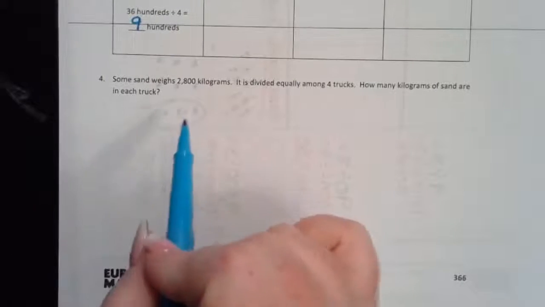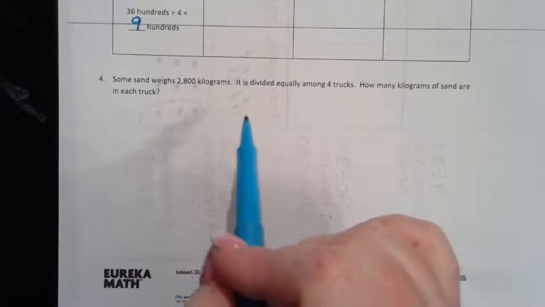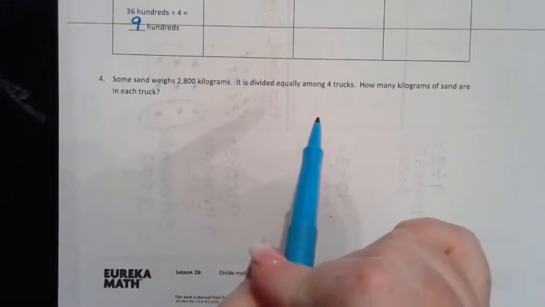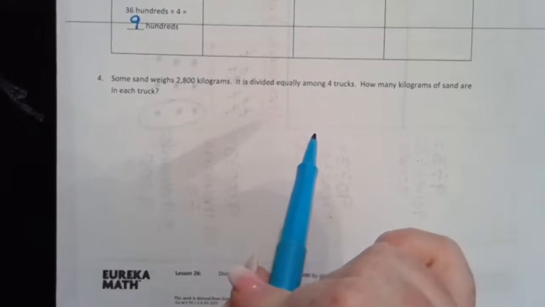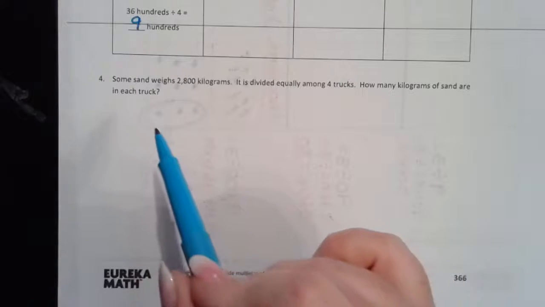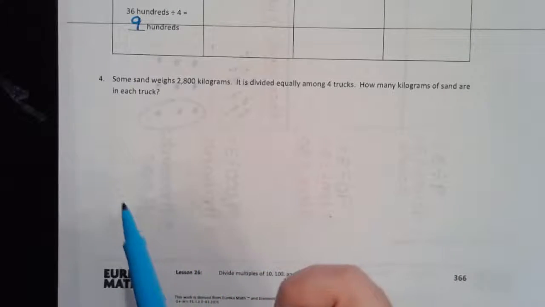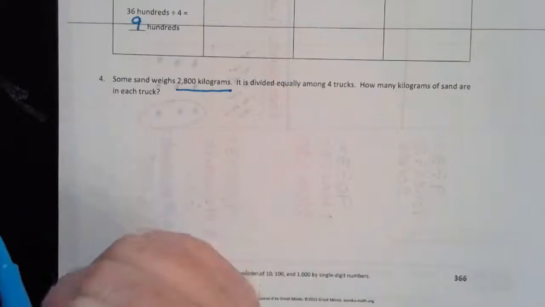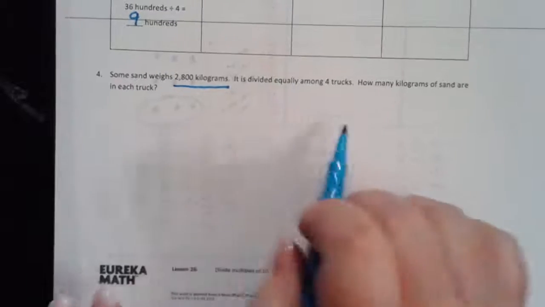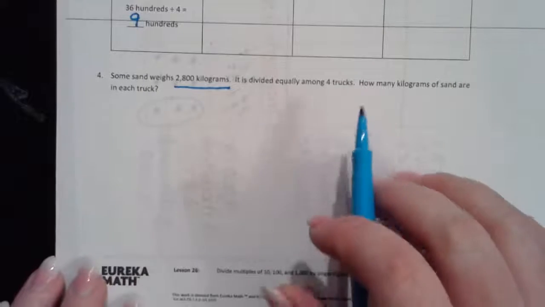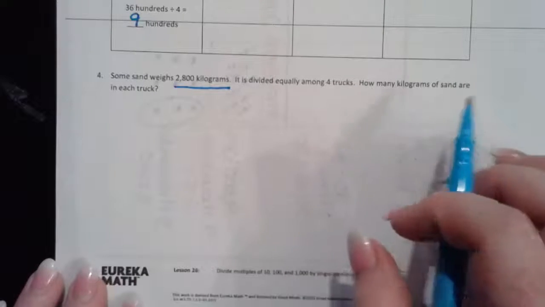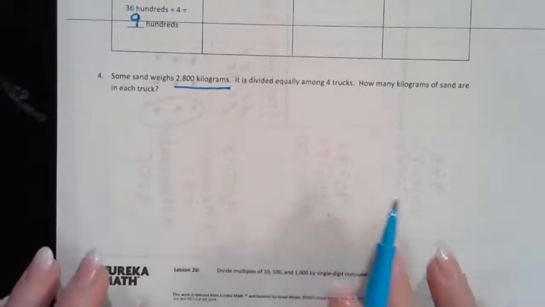Some sand weighs 2,800 kilograms. It is divided equally among 4 trucks. How many kilograms of sand are in each truck? So we have some sand and it weighs 2,800 kilograms. It is divided equally among 4 trucks. How many kilograms of sand are in each truck?